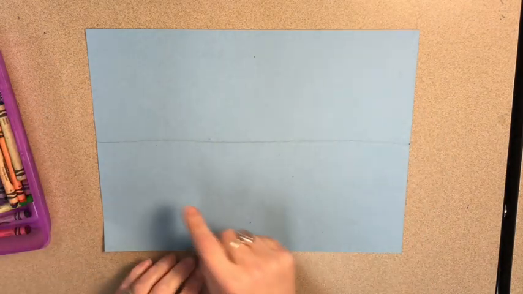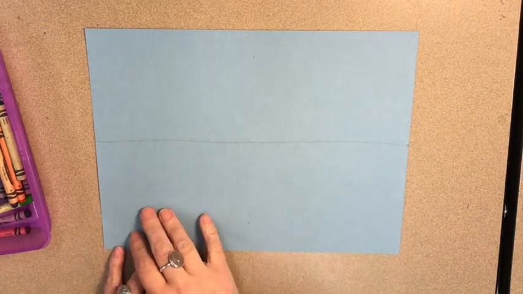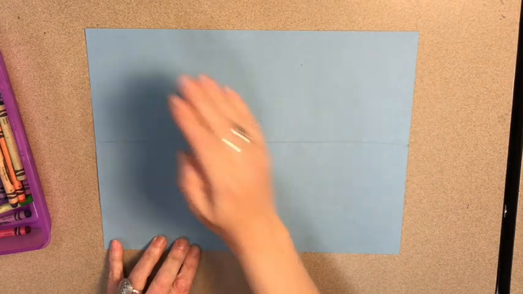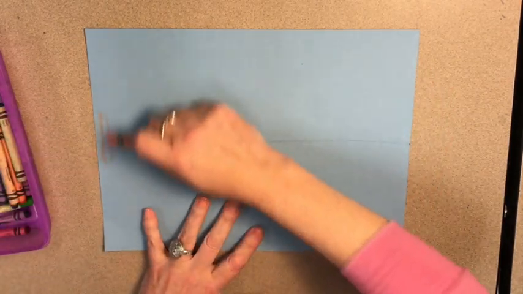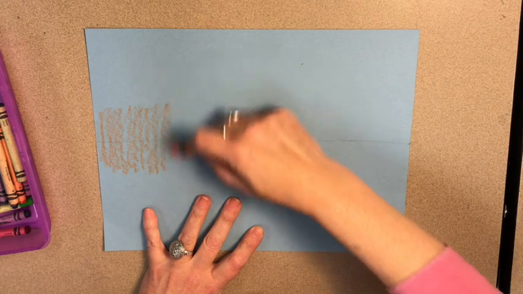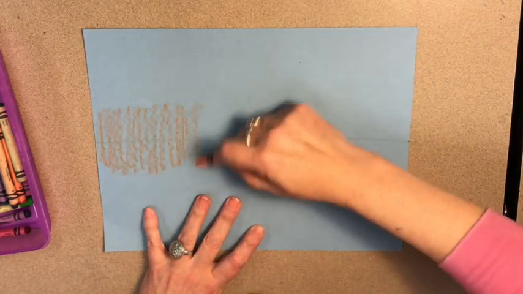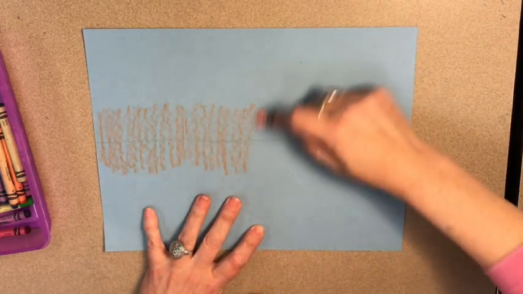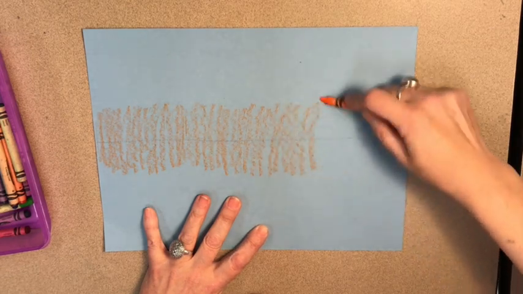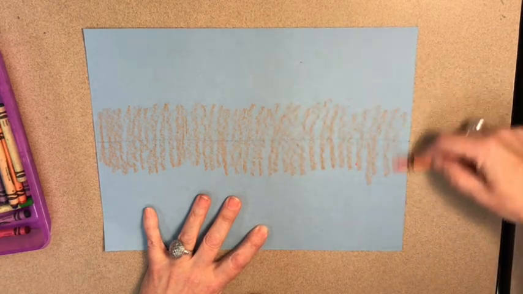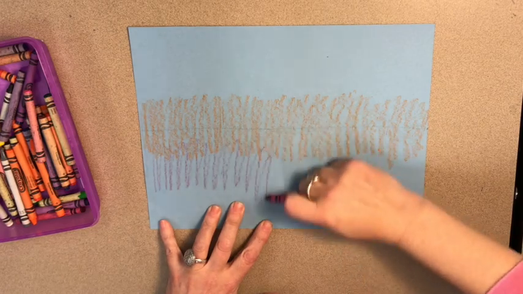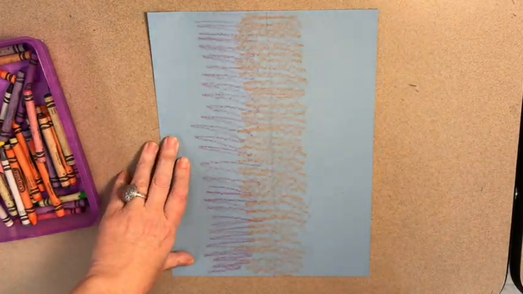So if I want to create water down here and sky up here, there's going to be reflection and there's going to be symmetry with the colors. I'll start with a warm color. I'm drawing zigzag lines to create a texture in my background, in my negative space. I am continuing to add symmetrical layers.